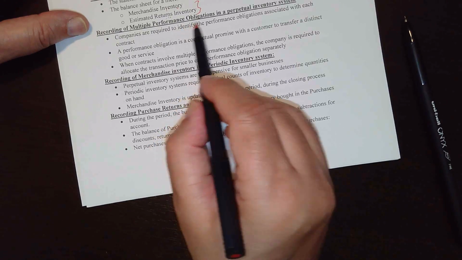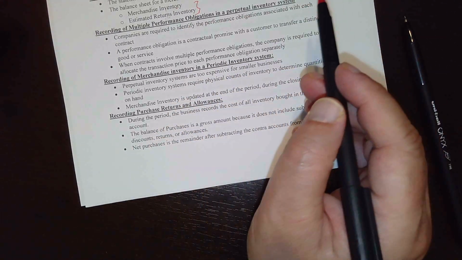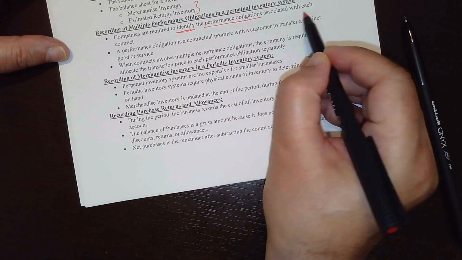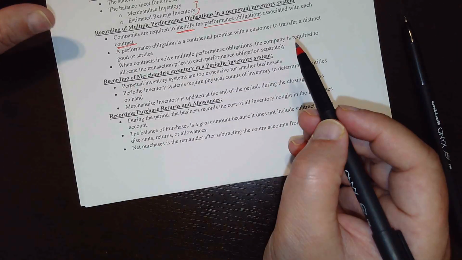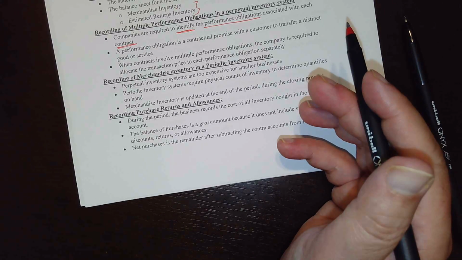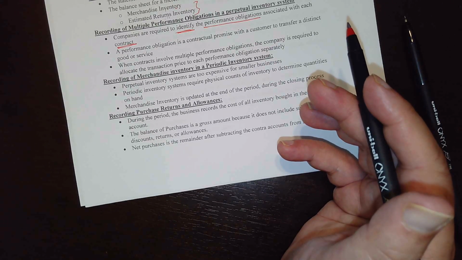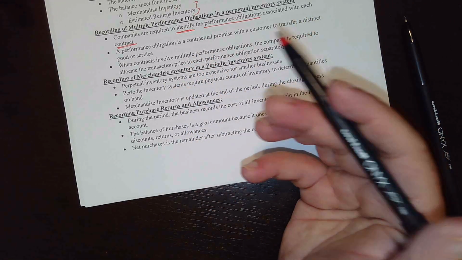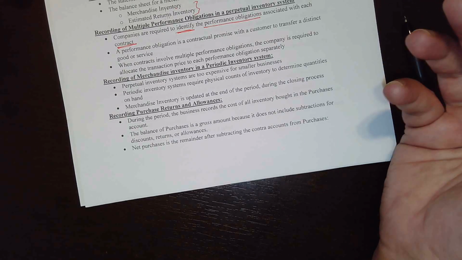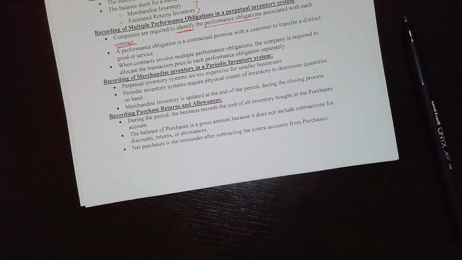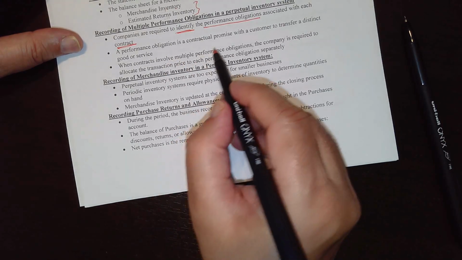Recording of multiple performance obligations in a perpetual system. Companies are required to identify performance obligations associated with each contract. What is a contract? A contract is a commitment that 2 parties create, either verbally or in writing, that they are going to do something for each other. For example, I am going to sell you a laptop and you are going to give me $500. My performance obligation is to give you the computer, and your performance obligation is to give me the $500. It is a contractual promise.